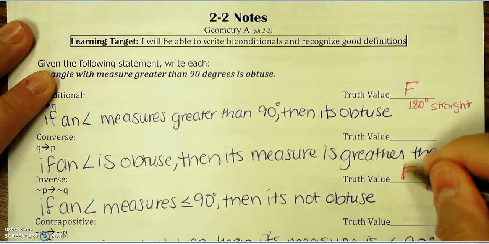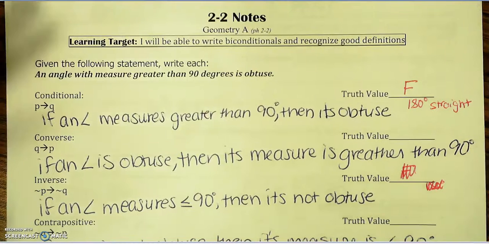Alright guys, so this morning what we're going to work on is biconditionals and good definitions. But before we get into that, I wanted to review what we did last week because you're going to use this as part of what we're going to talk about today. So here's the statement, and we're going to turn it into a conditional, converse, inverse, contrapositive.